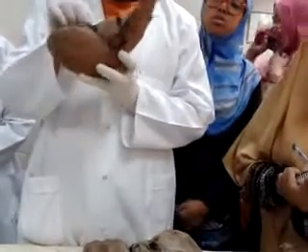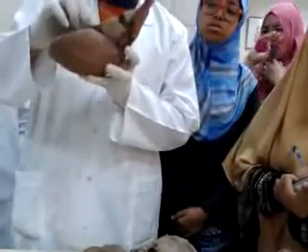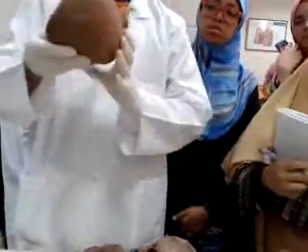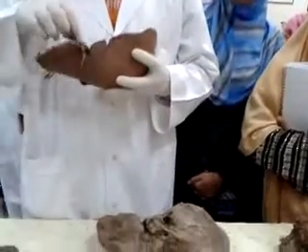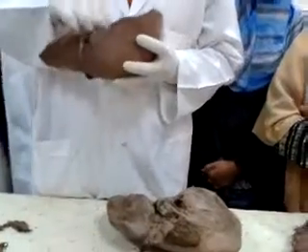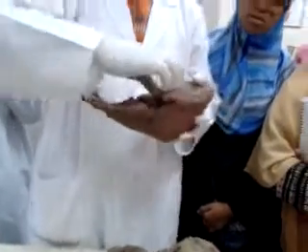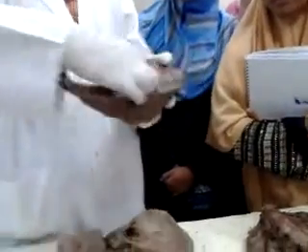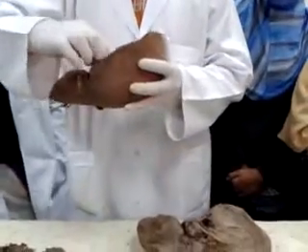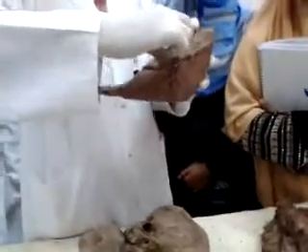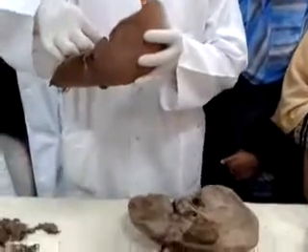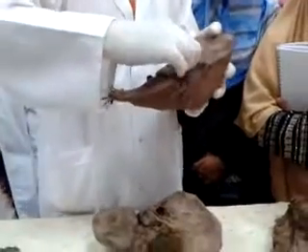Not very obvious here, but it is small here. When I look at the porta hepatis or the hilum of the liver, the most posterior structure and the biggest one is the portal vein, and the most inferior one is the hepatic artery, and in between there is the common bile duct.